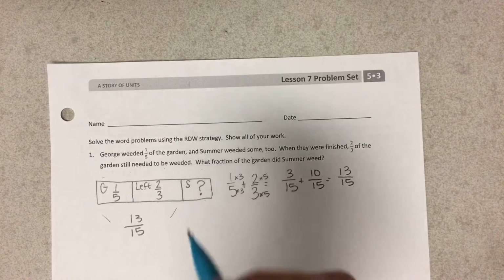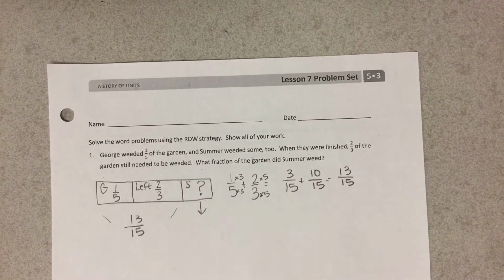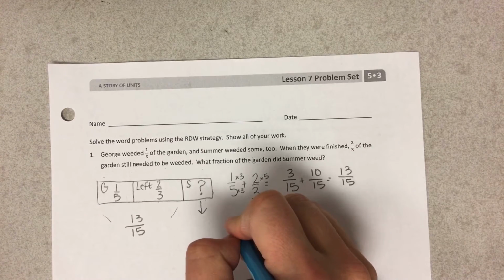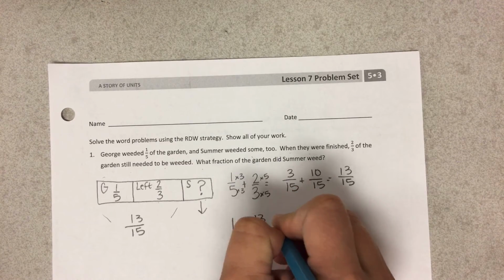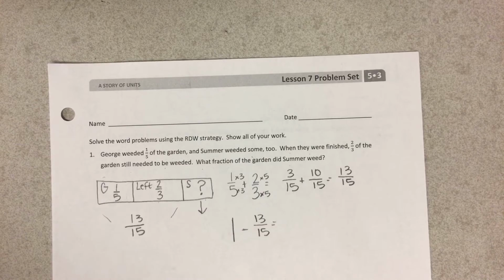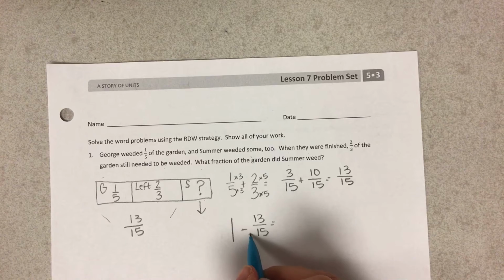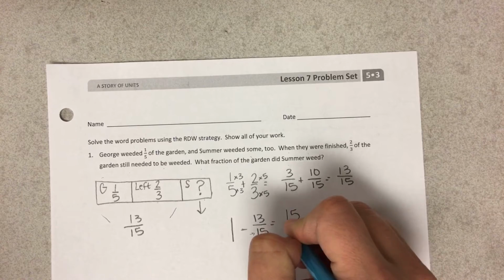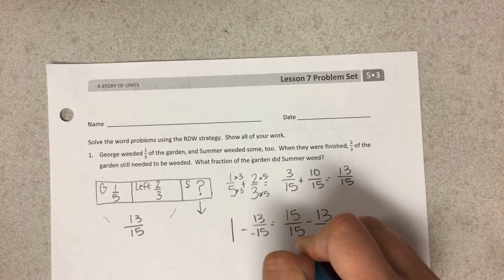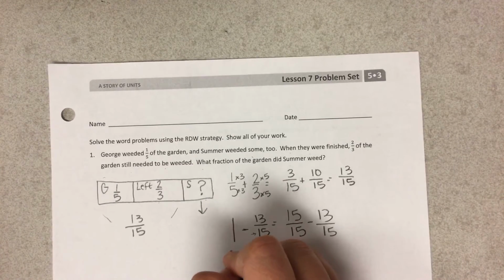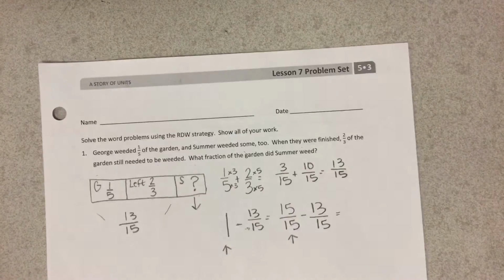So to be able to figure out how much Summer has, some of you guys might be able to say, well, I already can figure out the answer by looking at the fraction. Or what you want to do is you want to think, well, the garden is a whole, and they have weeded 13/15. Okay, now I can turn that whole into a fraction, and whenever you take it from a fraction or borrow it, all you do is you turn it into what the denominator is, and it's the numerator and the denominator. So I can say 15/15 minus 13/15, because guys, right here, that 15/15 and 1 is exactly the same. So I don't have to change my denominators.